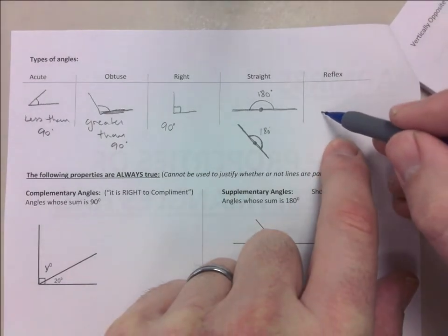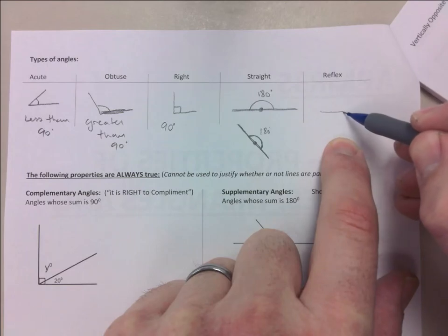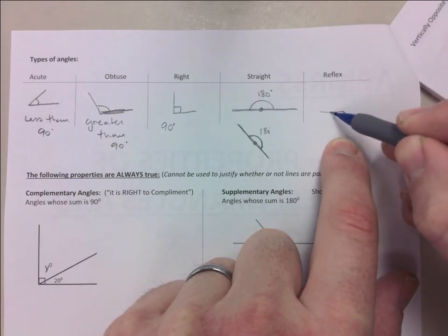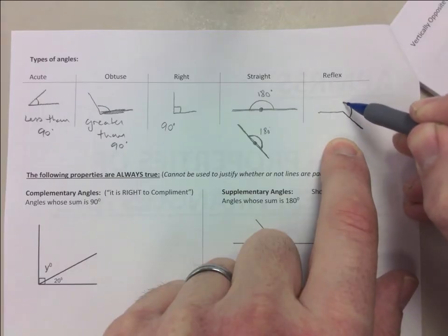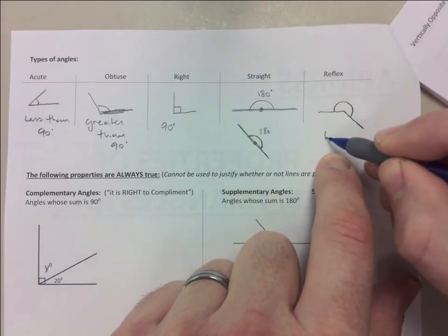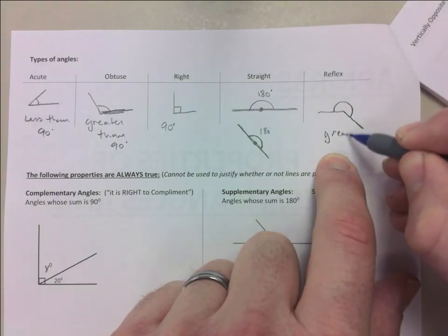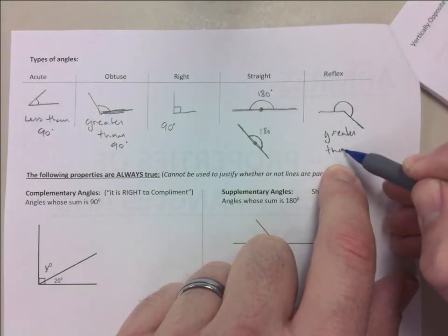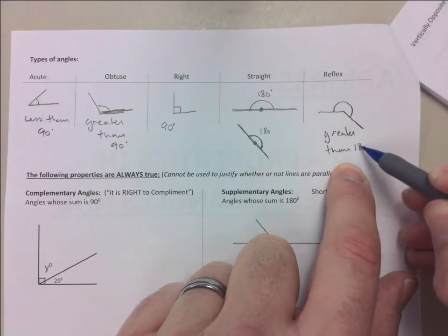Reflex is greater than 180. So you kind of want to do something like this. If you measure from here all the way to there, it's greater than 180 degrees.